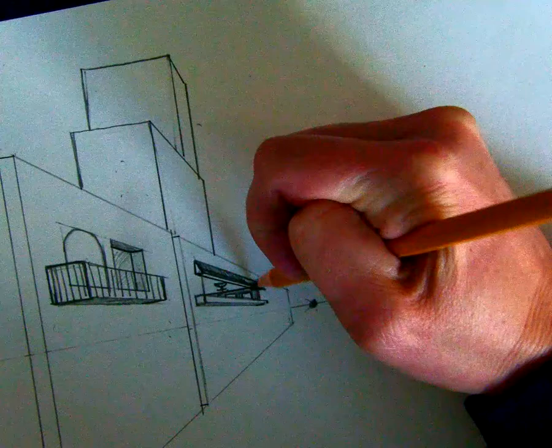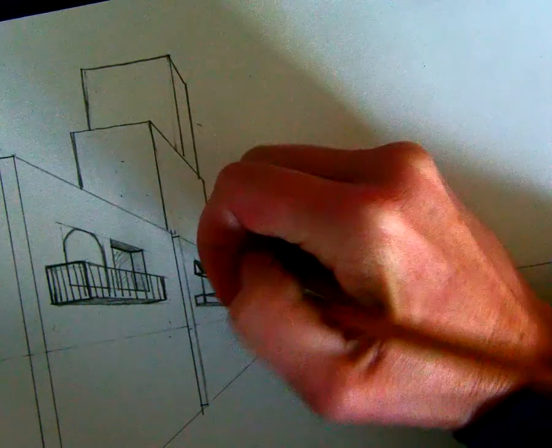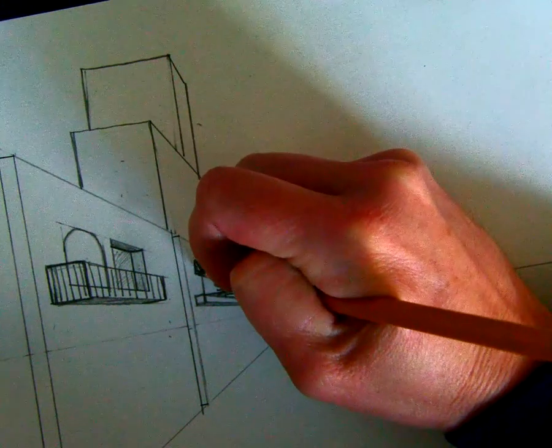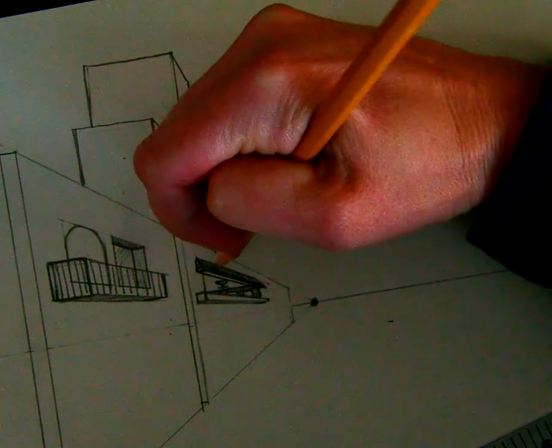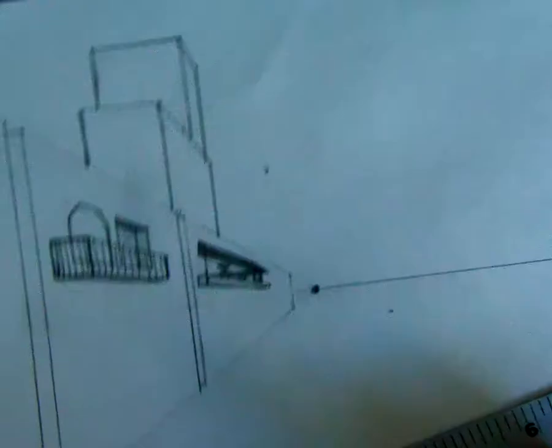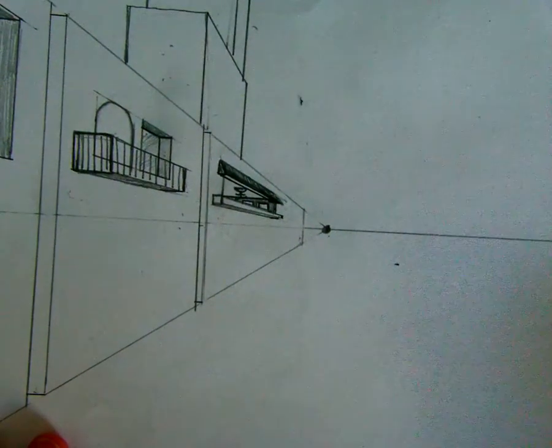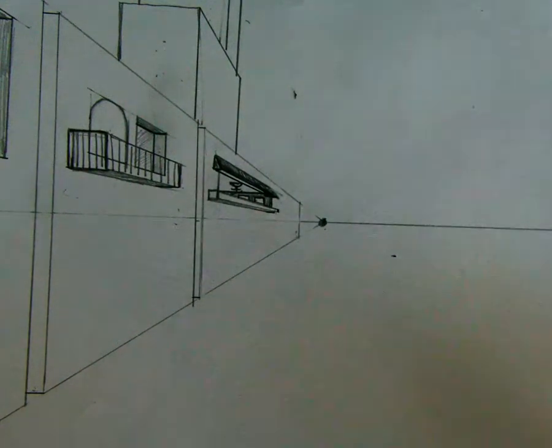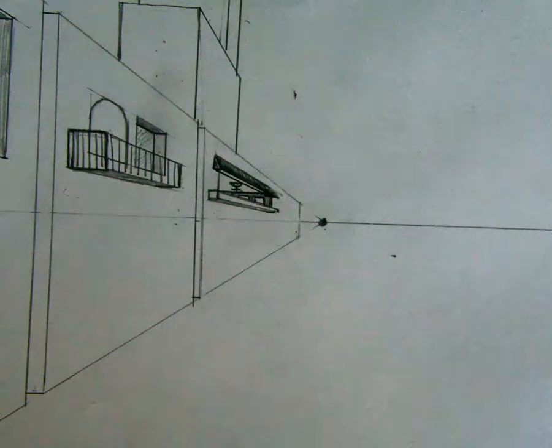Does that make sense, Jose? Mm-hmm. It's not a very good awning, but you get the idea. It's this small, so it's hard for me to draw the detail.